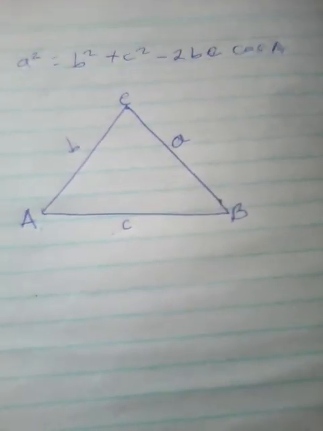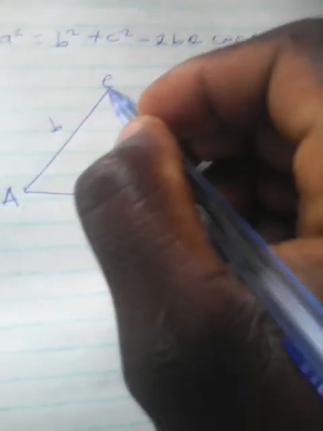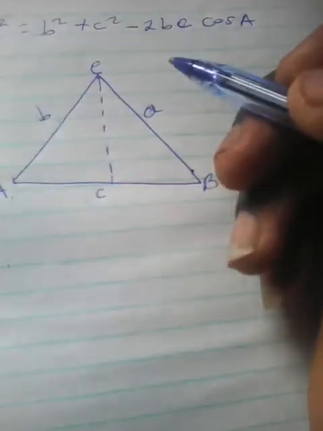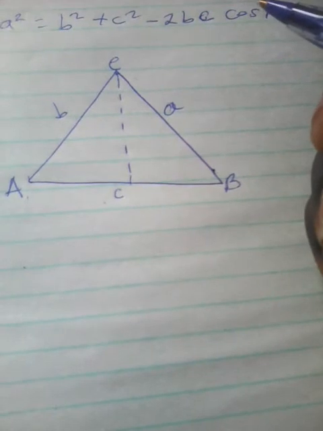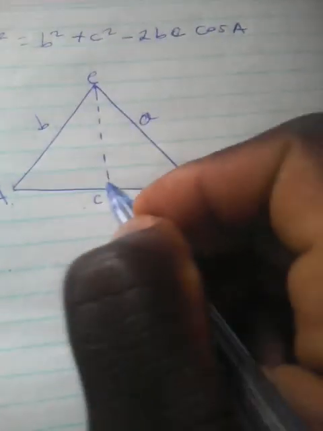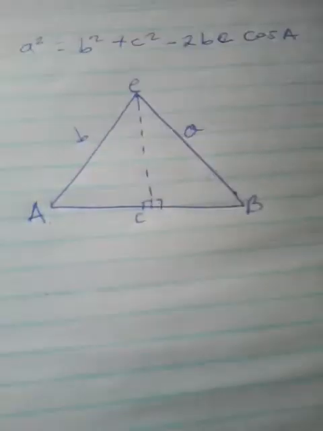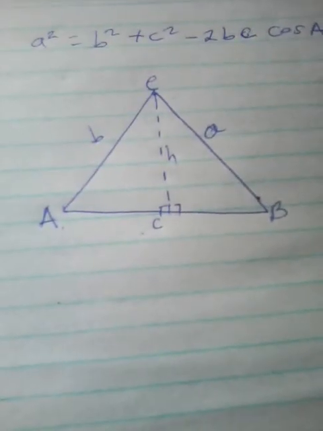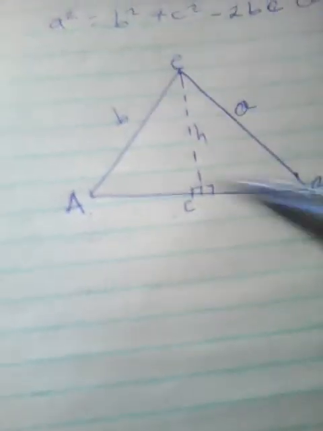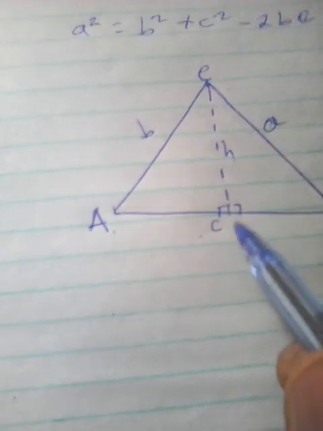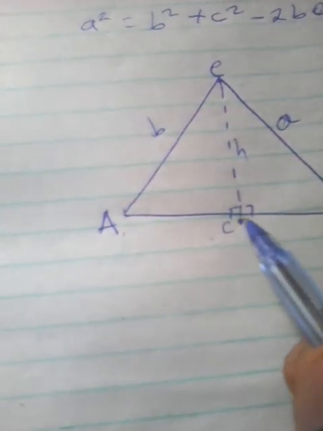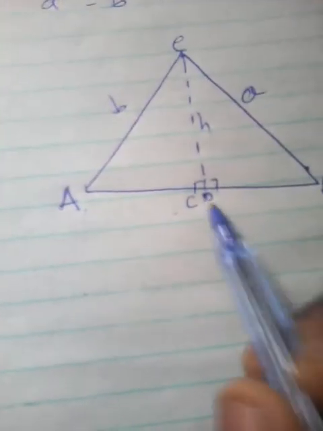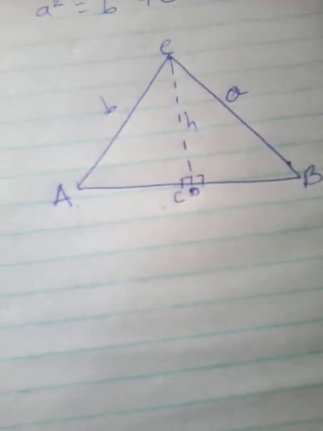When deriving that formula, we are going to bisect this triangle of ours into two parts. As you can see, I have formed two right angle triangles. This is our right angle triangle, this is our right angle triangle, which means this is our height. Then we have two hypotenuses, this one and this one. Let us assume this point to be point D.